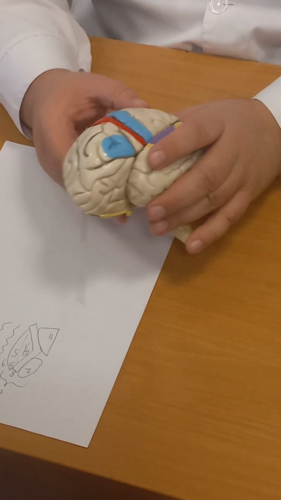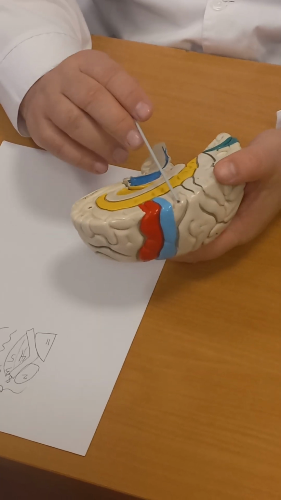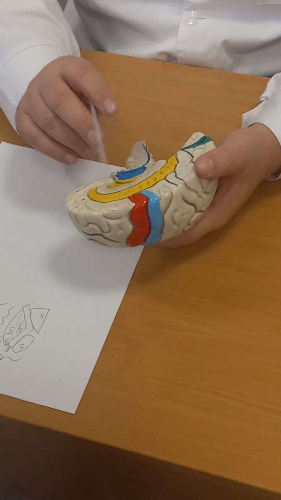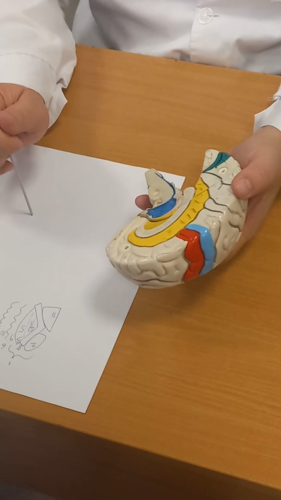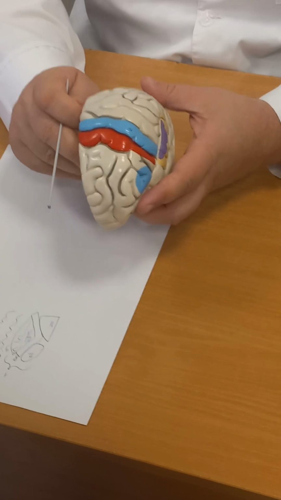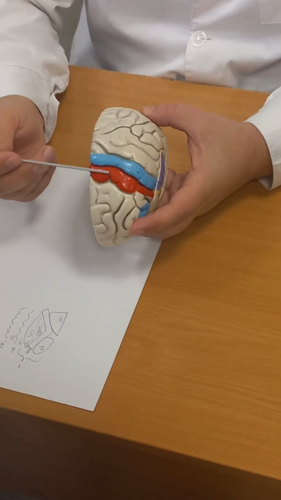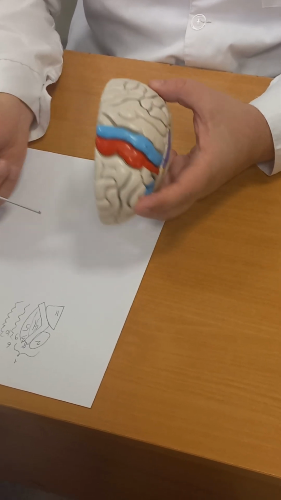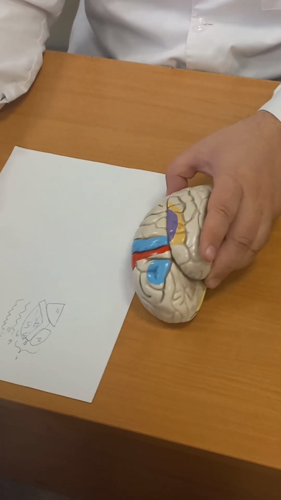Associated fibers consist of short and long fibers. Short fibers join the nearest gyri together. They are fibra arcuata cerebri, arcuate fibers. And long associated fibers, for example, between the frontal, parietal, and occipital lobes, we have the superior longitudinal fascicle, fasciculus longitudinalis superior.